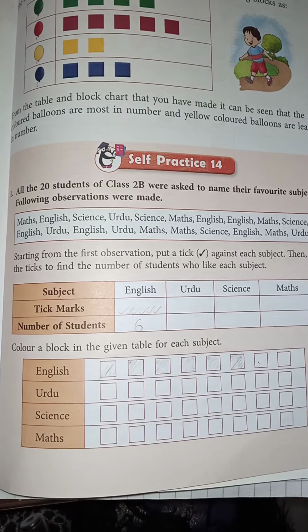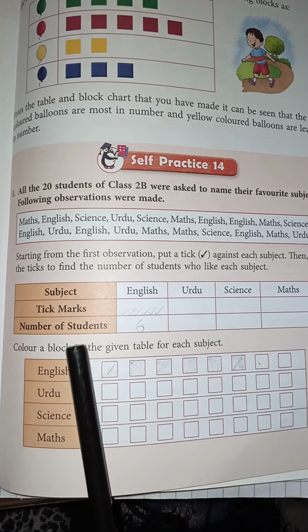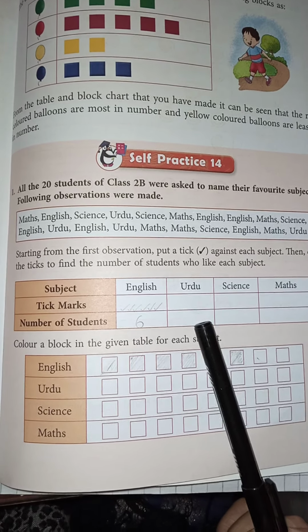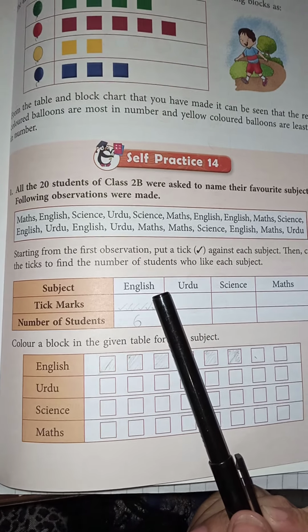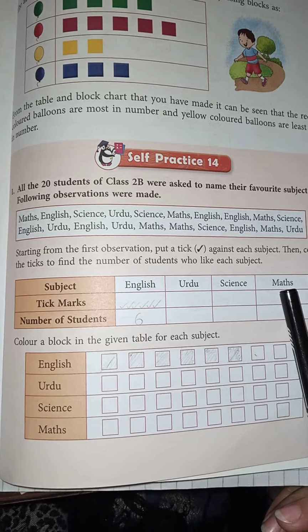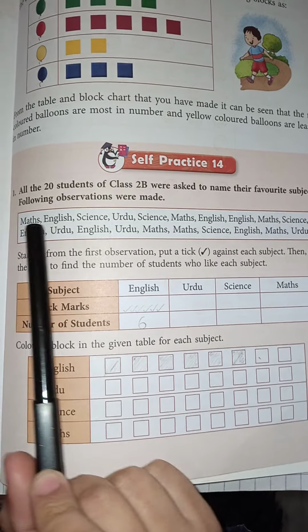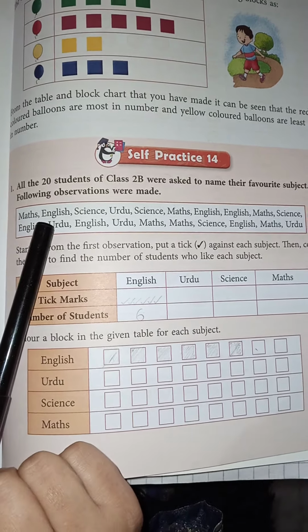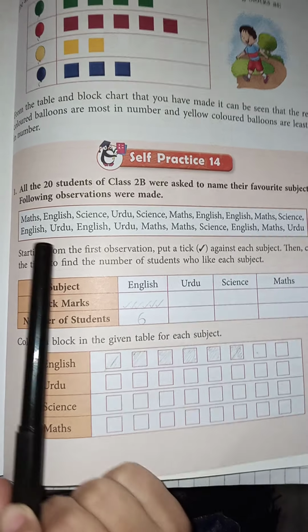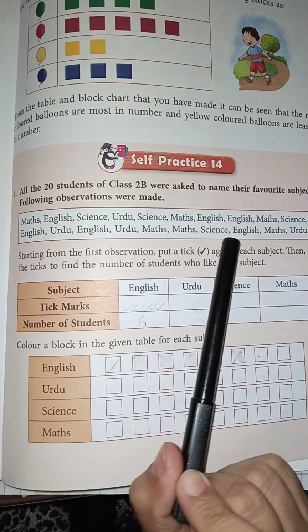Now what to do with this data? They are saying that you have to put a tick mark for the subjects, showing how many students like the English subject, how many like Urdu, science, and maths in the same way. So we will count from here the number for English: 1, 2, 3, 4, 5 and 6.